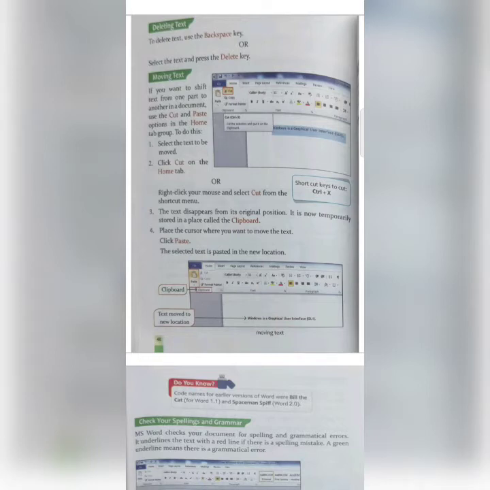It is now temporarily stored in a place called the clipboard. Now place the cursor where you want to move the text, then click on paste. The selected text is pasted in the new location. And to avoid this long process, if you want a shortcut, then go for Ctrl plus X.